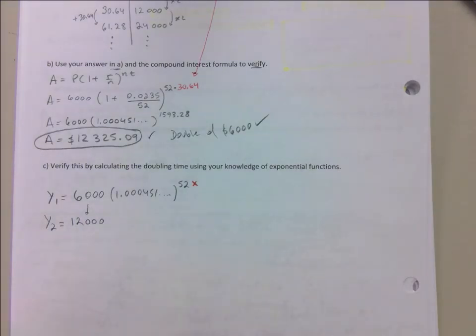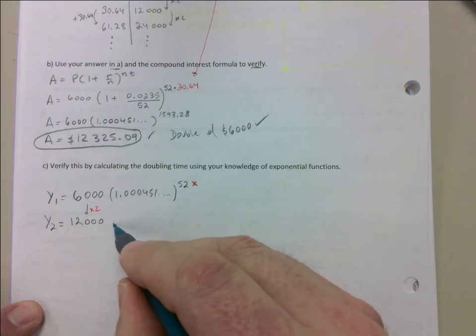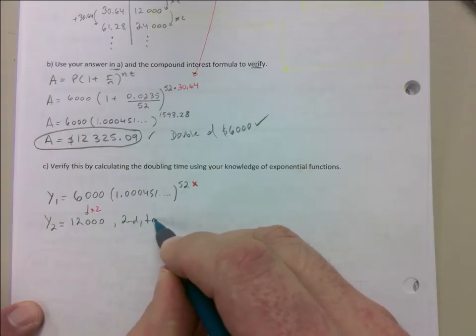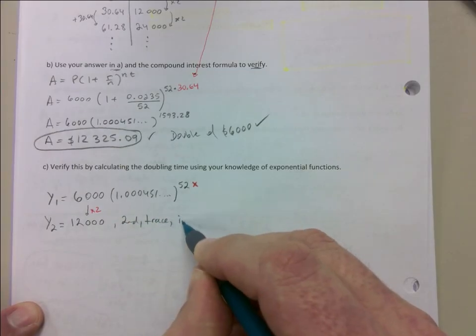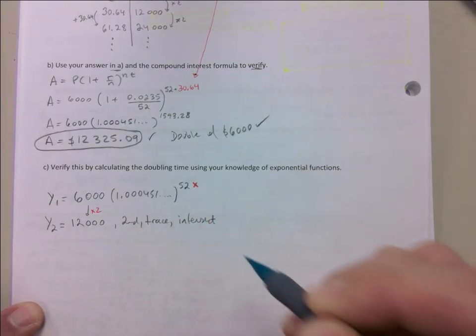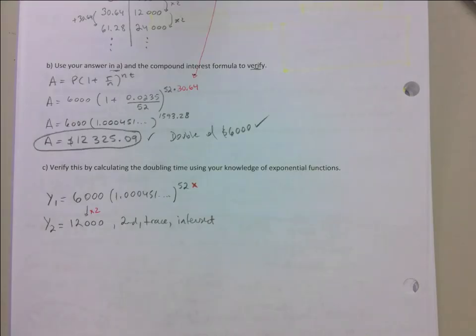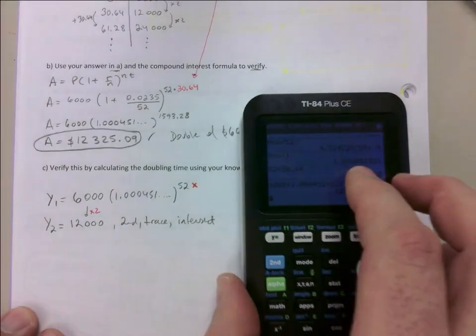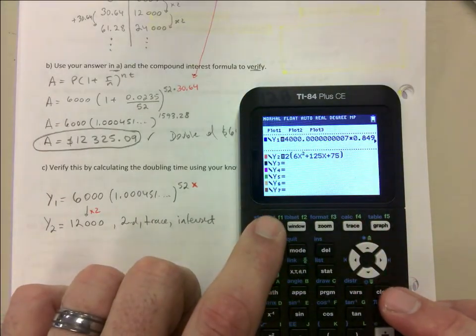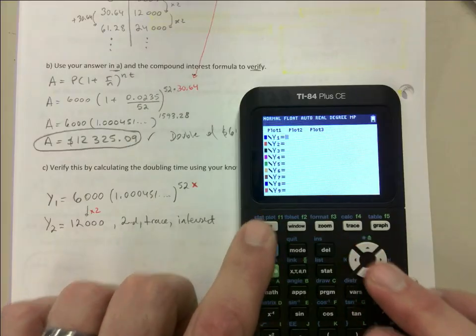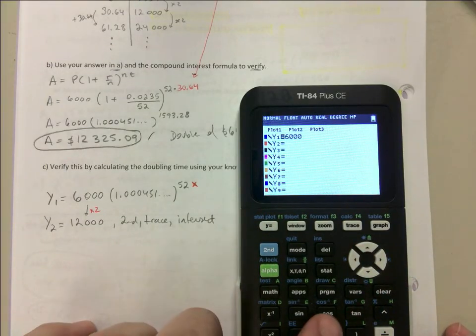I'm going to show you times 2. And then we're going to go second, trace, intersect. And we better get x being close to the 30-year mark, because that's what we're expecting. So you grab your calculator. 6,000 times 1.000451.